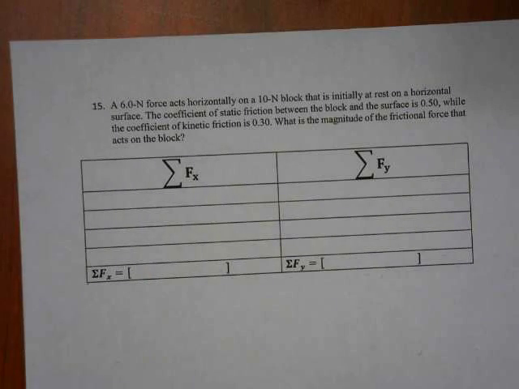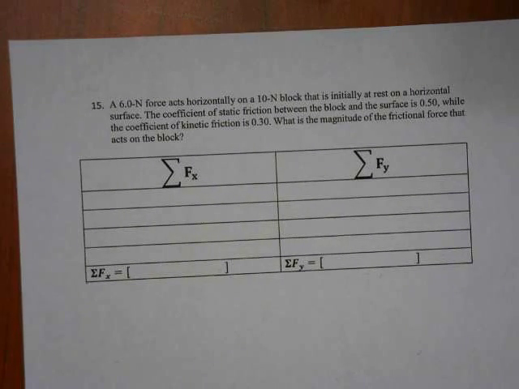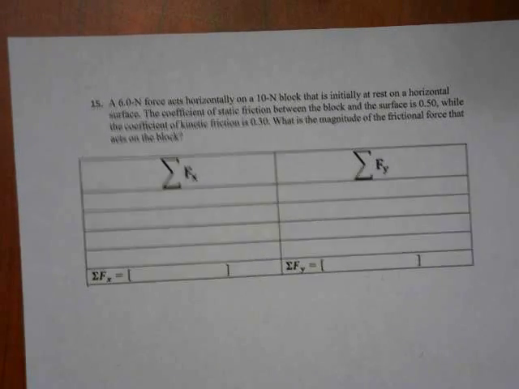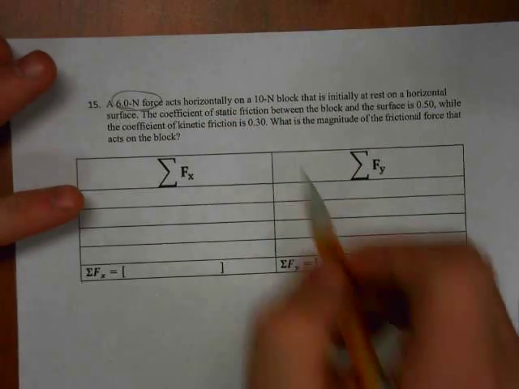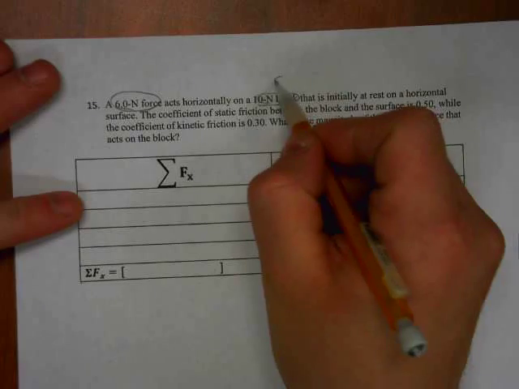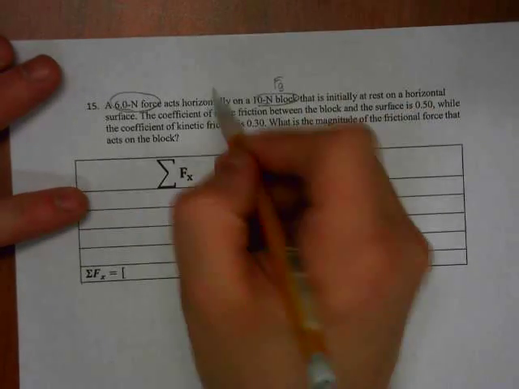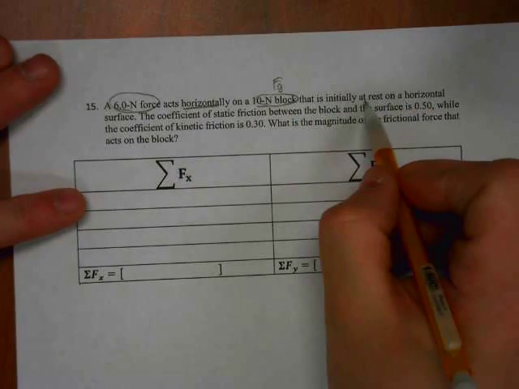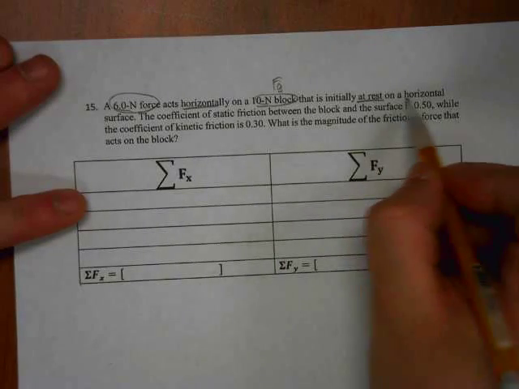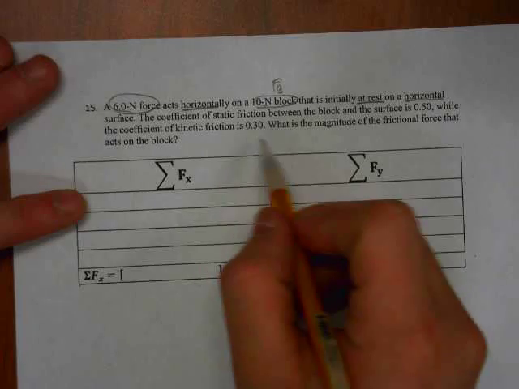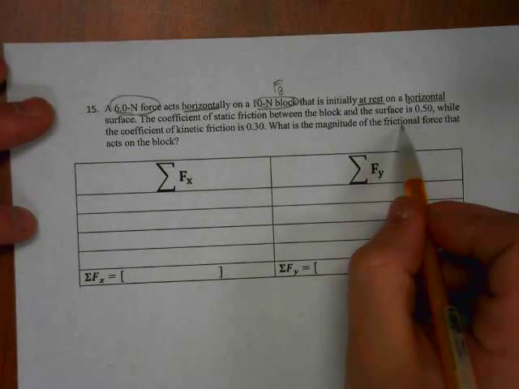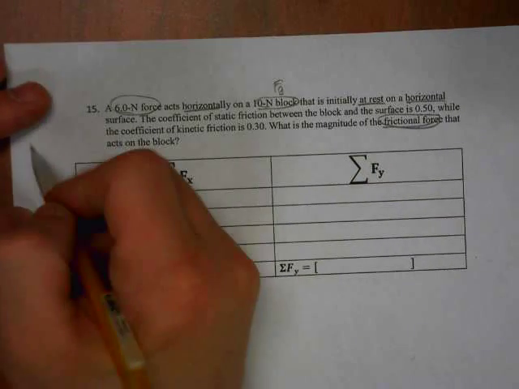We have a 6 Newton force that acts horizontally on a 10 Newton block. This is the force of gravity, and the block is initially at rest on a horizontal surface. We are given the coefficient of static friction and the coefficient of kinetic friction, and we want the magnitude of the frictional force that acts on the block.